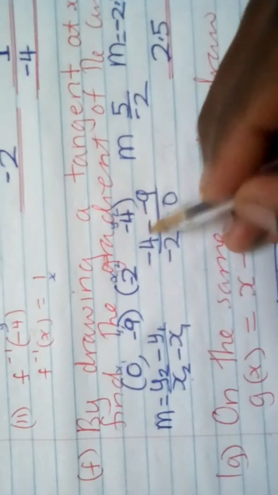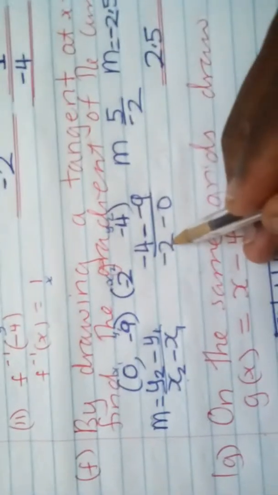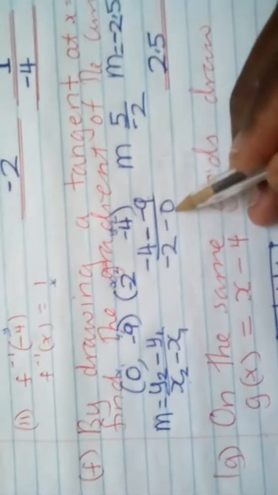So I will write y2 minus y1 over x2 minus x1. And finally, my answer will be -2.5 as our final gradient. That's how we find gradient using tangent information.